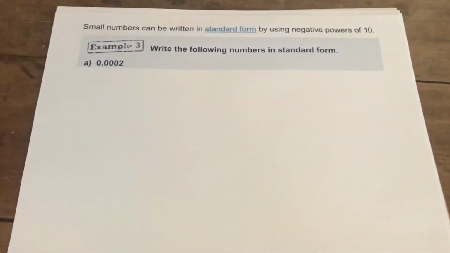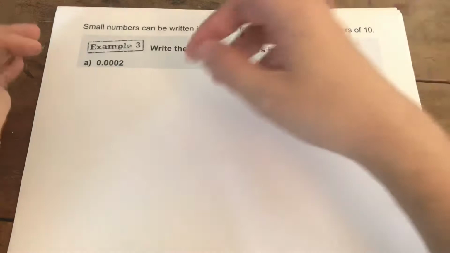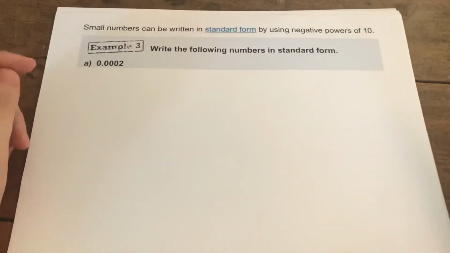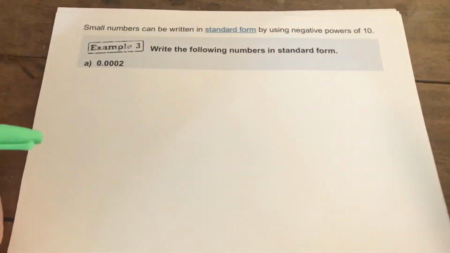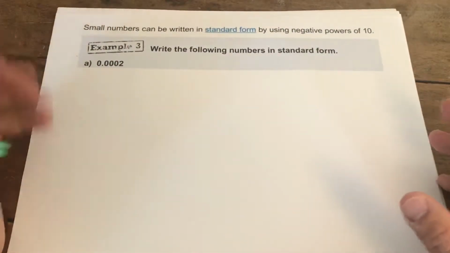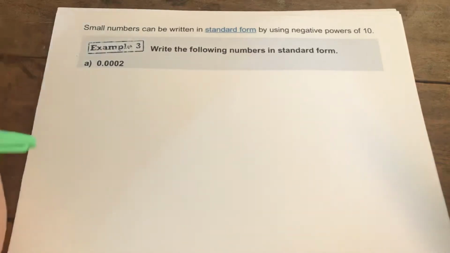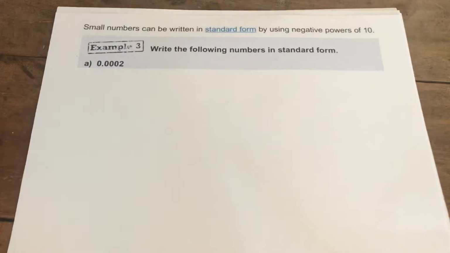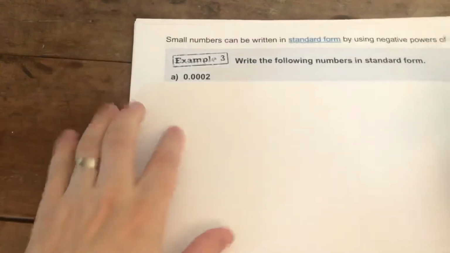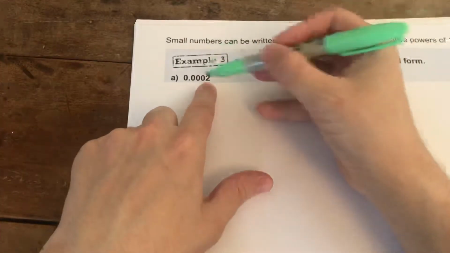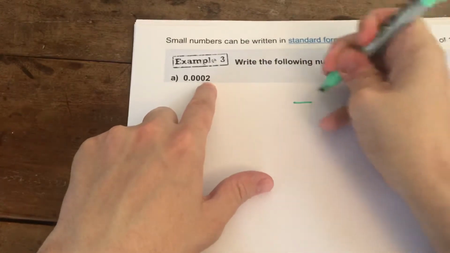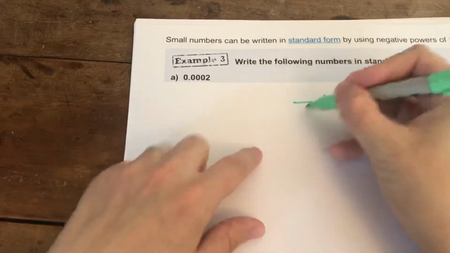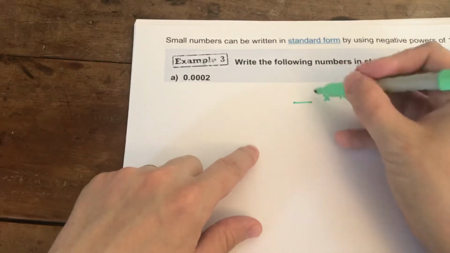So what we're going to do today is write small numbers in standard form. Two lessons ago we said that standard form could be used to write large numbers or small numbers. So we've done large numbers, and now we're going to look at small numbers. Again we follow the same rules: you have a number that gets multiplied by 10 to the power of something, and that first number has to be between 1 and 10.